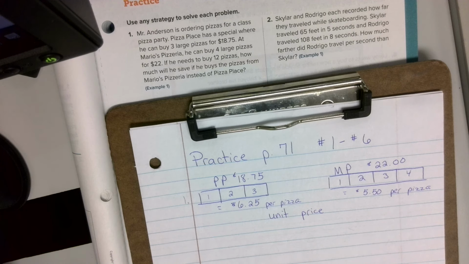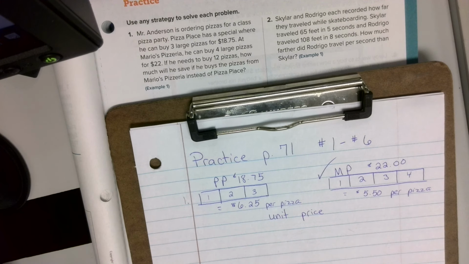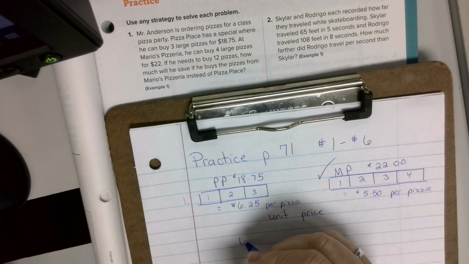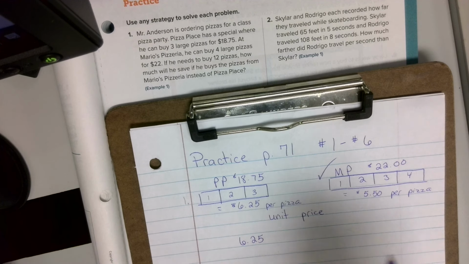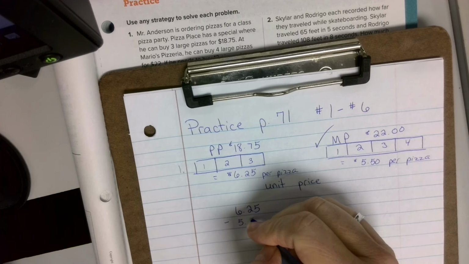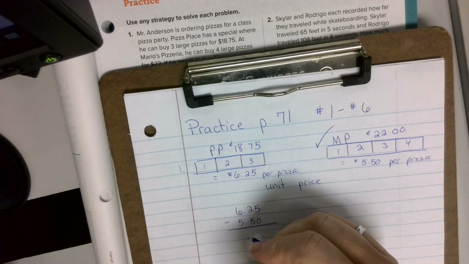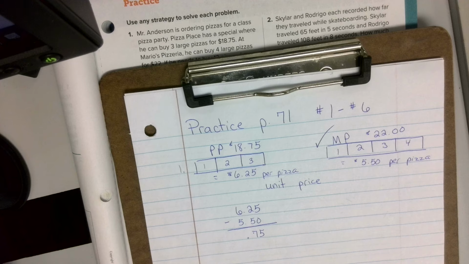But that's only part of the question. If he wants to buy 12 pizzas, how much will he save if he buys them from Mario's because they're cheaper instead of Pizza Place? So I would say $6.25. That's the cost at Pizza Place. Subtract $5.50, and that equals 75 cents. So he would save 75 cents per pizza, or each pizza.